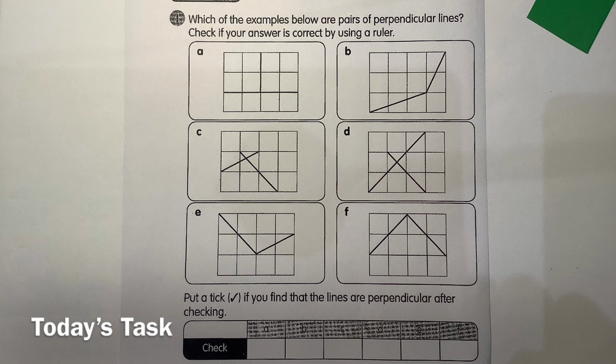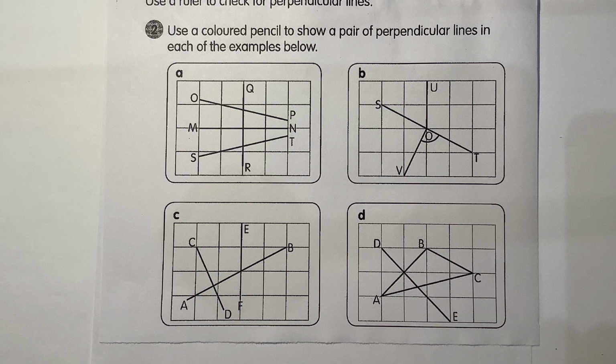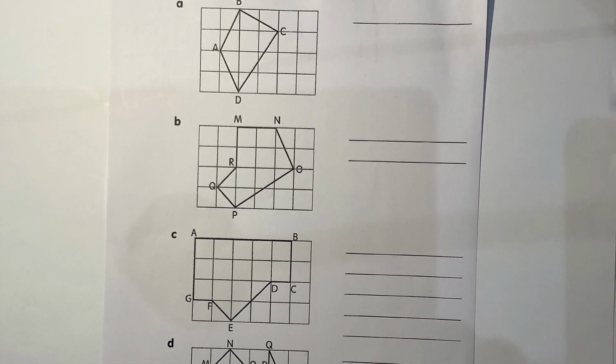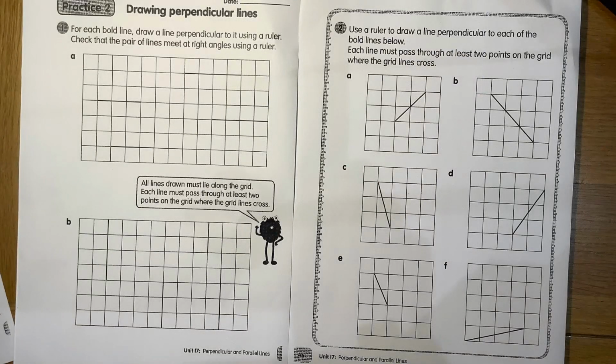Here are your tasks for today. There's quite a lot because a lot of it is recap. Have a good go at it. Make sure you're drawing your lines neatly and accurately with a ruler. And then tomorrow I'll come back with the answers.